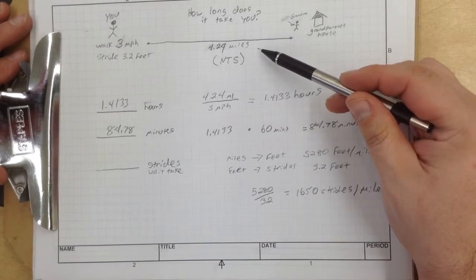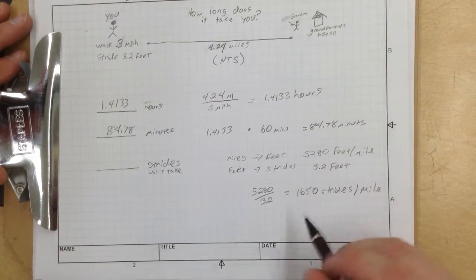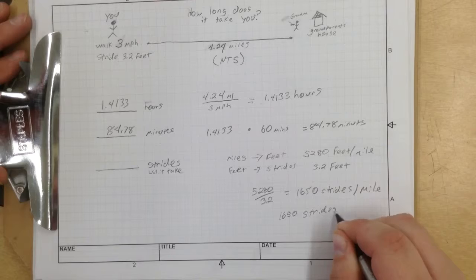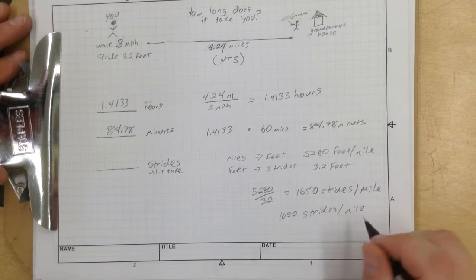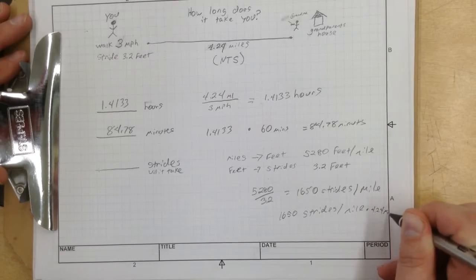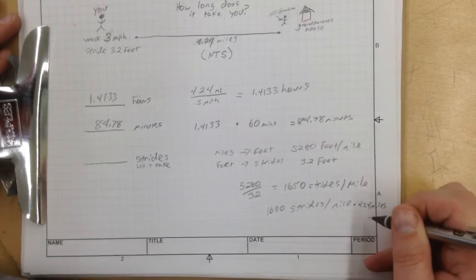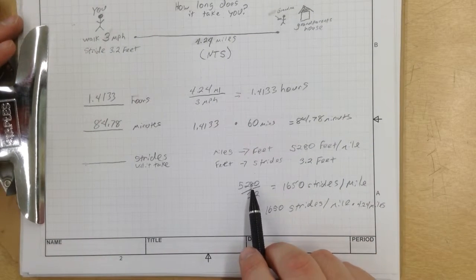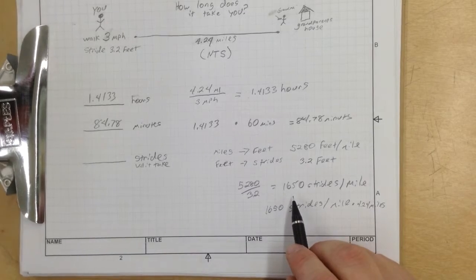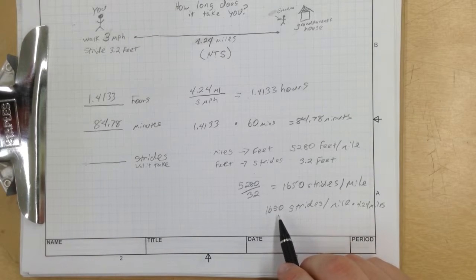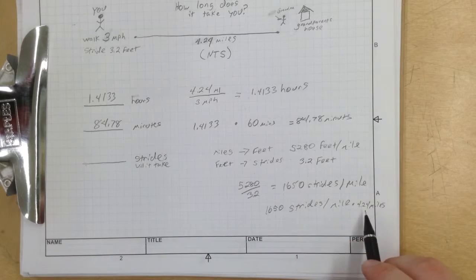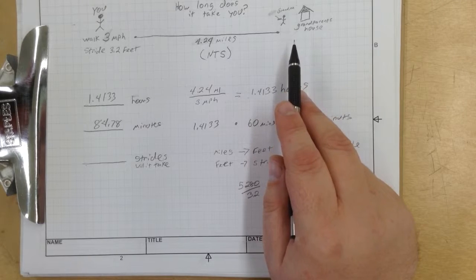Now you have to travel 4.24 miles, remember. So what we do is take 1,650 strides per mile, and we have to multiply that times 4.24 miles. Okay, you got that? So once again, 5,280 feet per mile, 3.2 feet per stride, gives us 1,650 strides per mile. Then after that, we have how many strides it takes per mile. We have to figure out how many strides per 4.24 miles, which is the distance to Grandma's house.